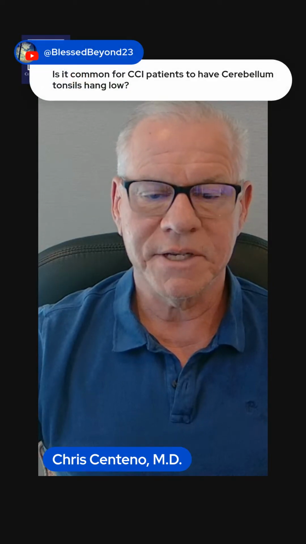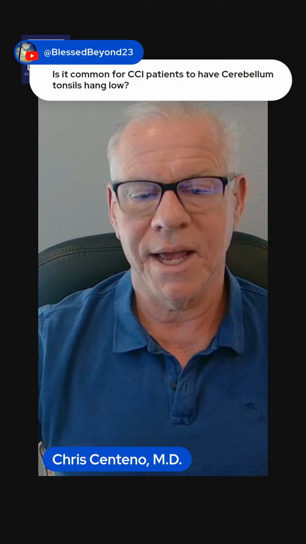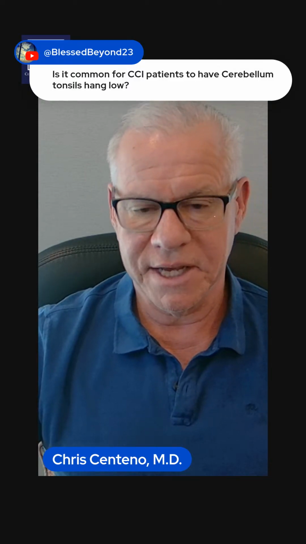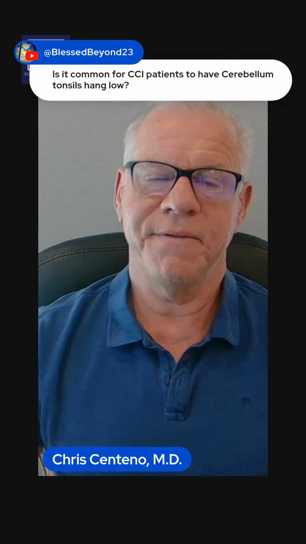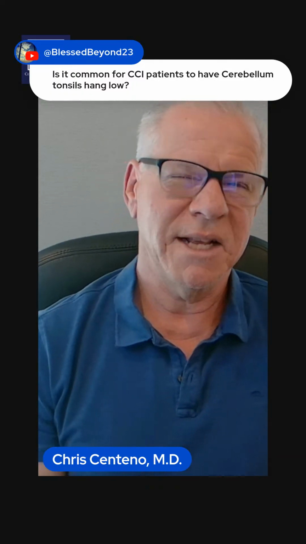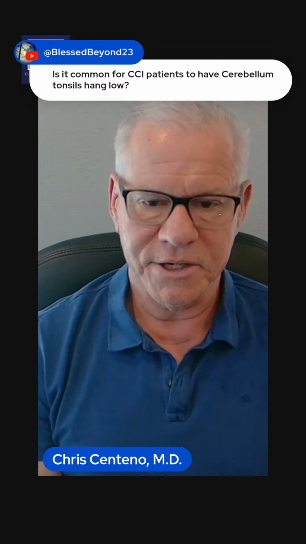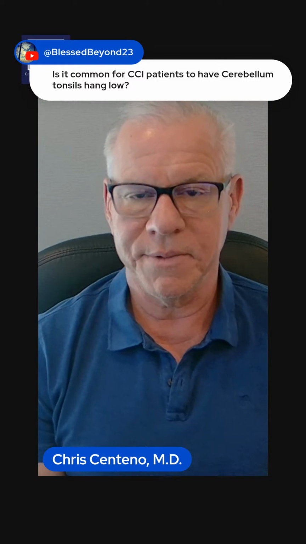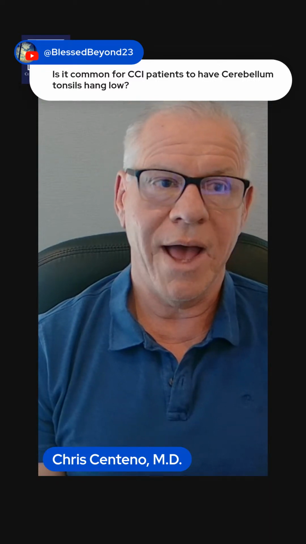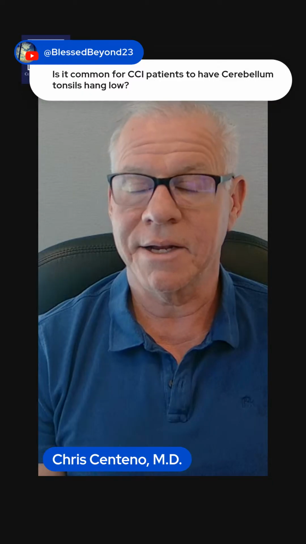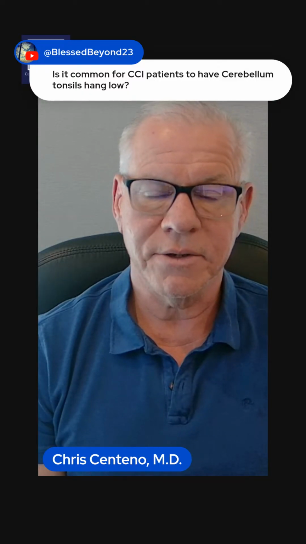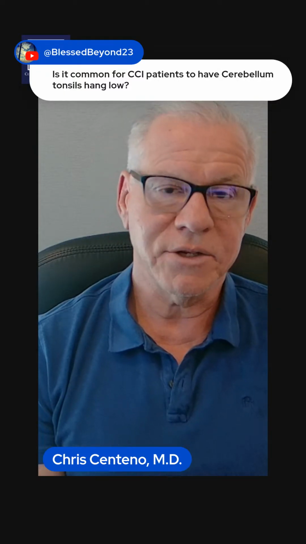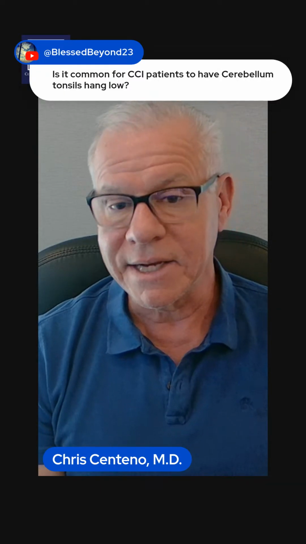Blessed, is it common for CCI patients to have cerebellar tonsils hang low? Yes, it's very common for our CCI patients to have that. I would say that's present in 50 to 60%, let's say 60% of our CCI patients. A lot of that is probably because it's a risk factor for more symptoms. So there are probably people out there who have CCI and don't know it because they've got no issue with low-hanging cerebellar tonsils. But if you have low-hanging cerebellar tonsils, the theory goes that you've got less room there and are more likely to get symptoms.